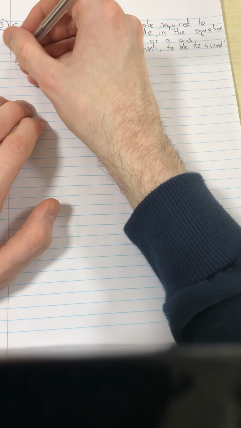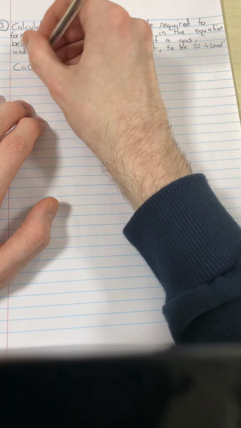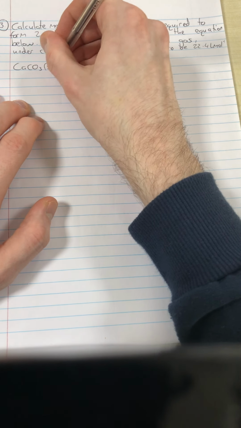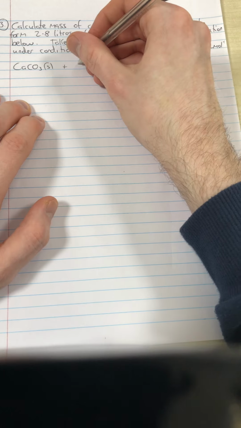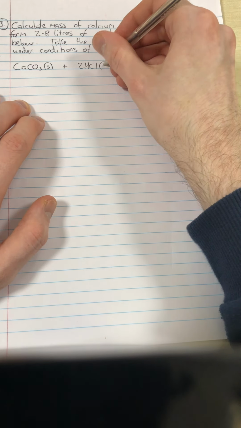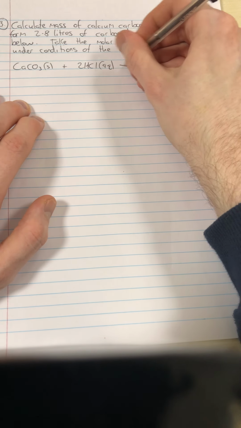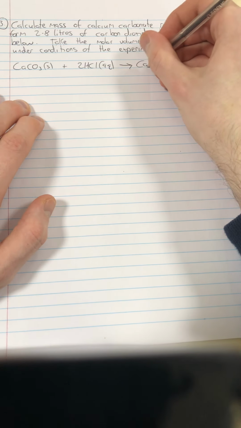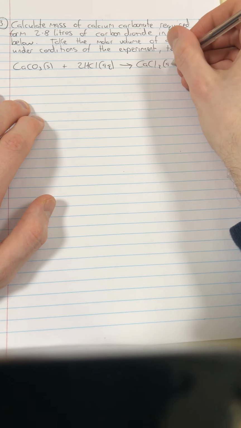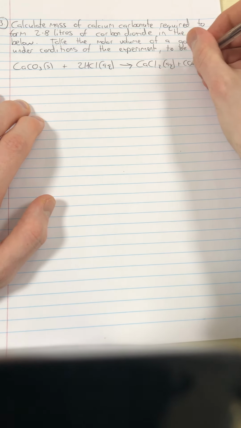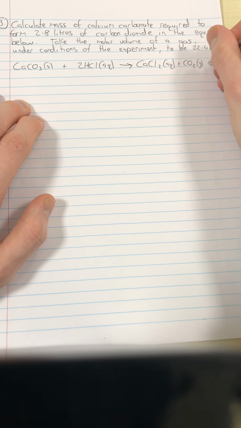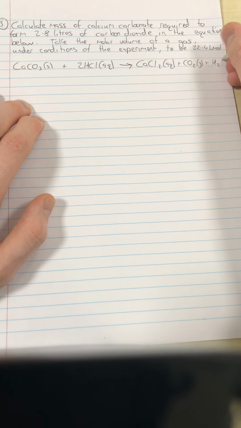That's our question, and our equation, which you'll always be given, has calcium carbonate as a solid, a base, added to hydrochloric acid. Of course we're getting a salt, calcium chloride, plus carbon dioxide because it's a carbonate, and we're getting water.